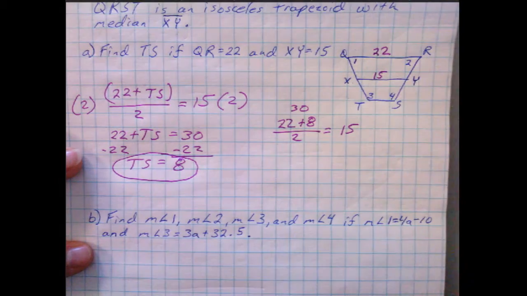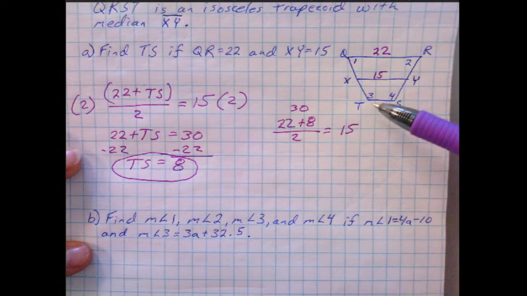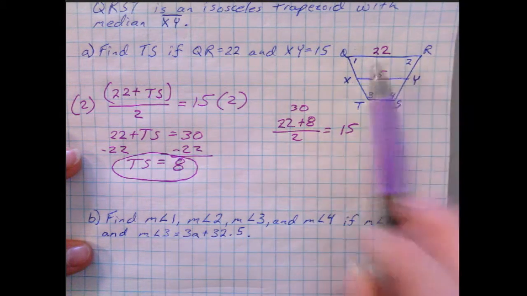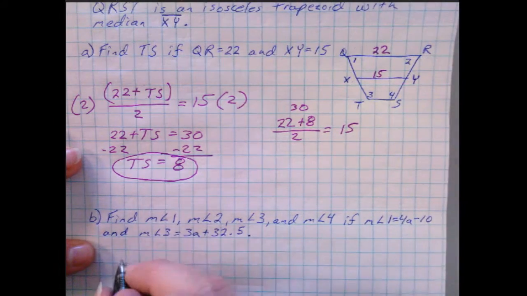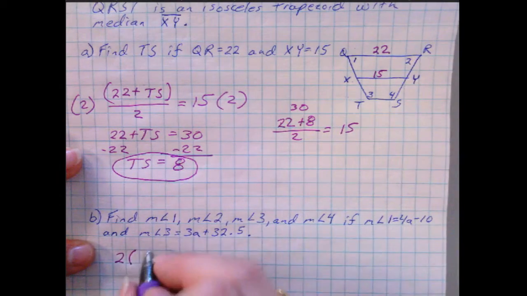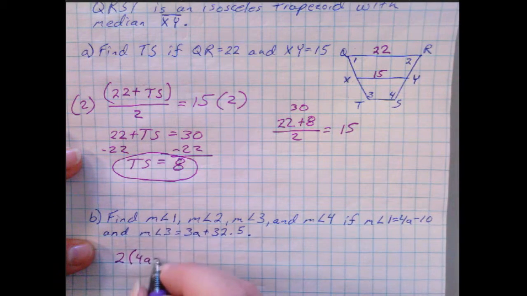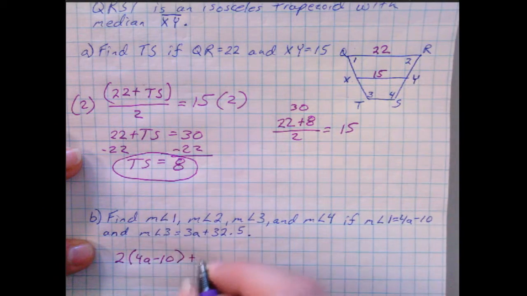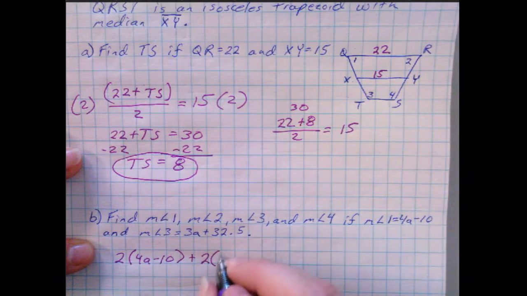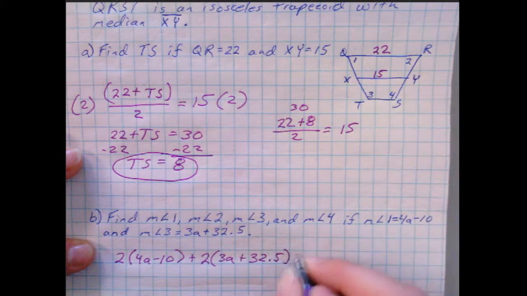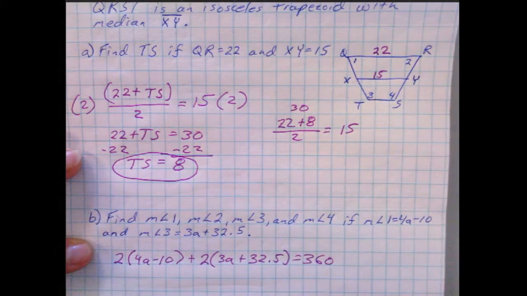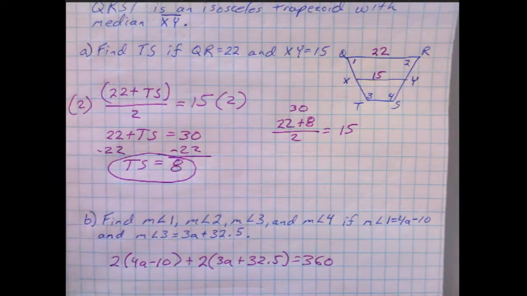Since this is a quadrilateral, we know that all of the interior angles should equal 360. We also know that 1 is equal to 2 and 3 is equal to 4. So if I take 2 times the measure of angle 1, which is 4A minus 10, plus 2 times the measure of angle 3, which is 3A plus 32.5, I should get 360, because that would be all 4 of my angles.